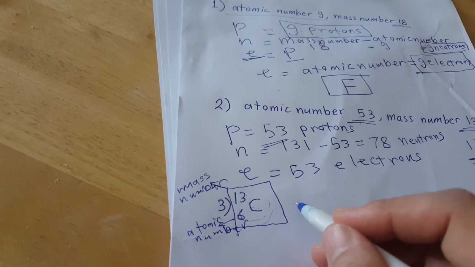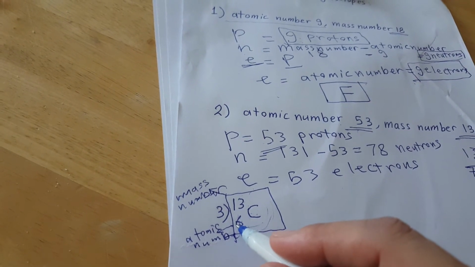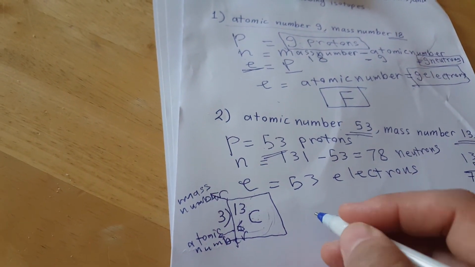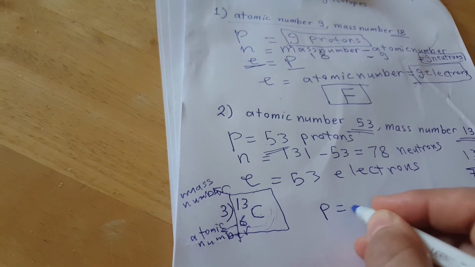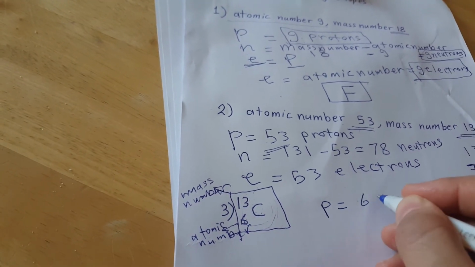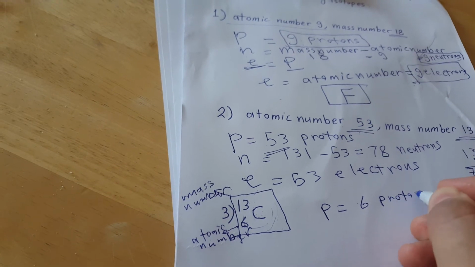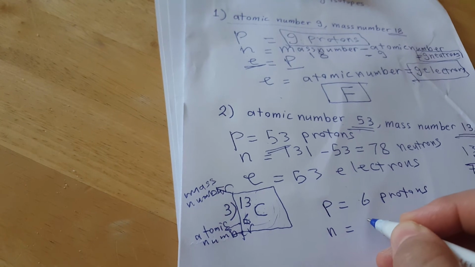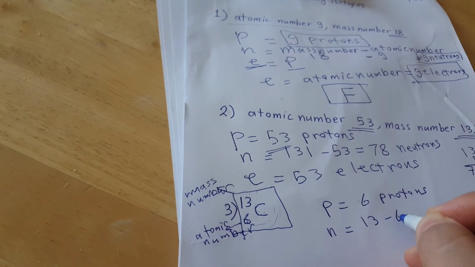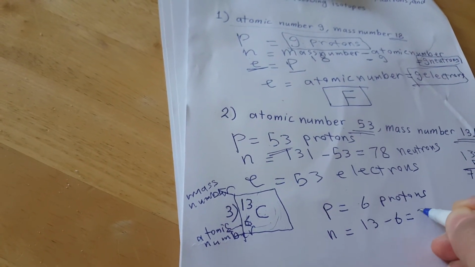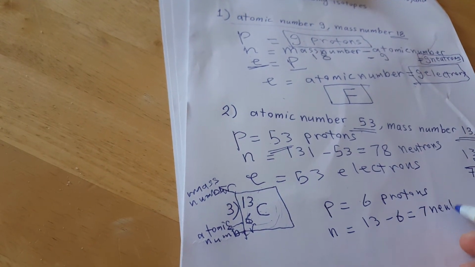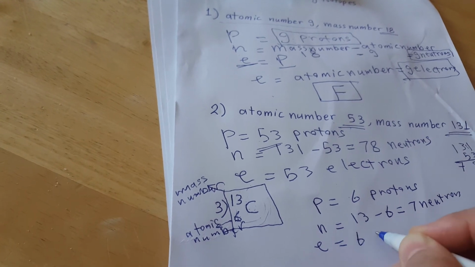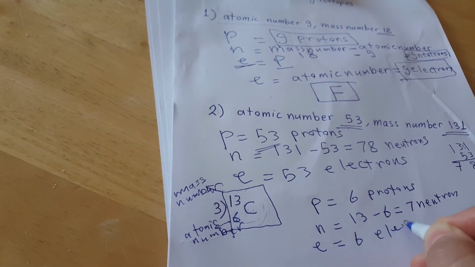Okay, so now C, 6 is the atomic number, 13 is the mass number. Okay, how many protons? Directly, protons are 6 protons, right? Neutrons, 13 minus 6, which is 7 neutrons. Electrons, 6 electrons.